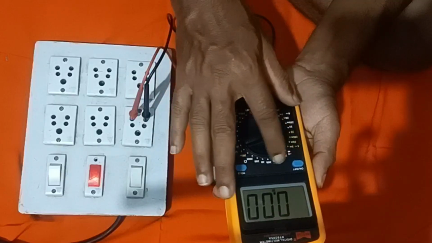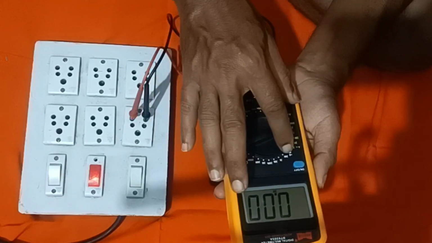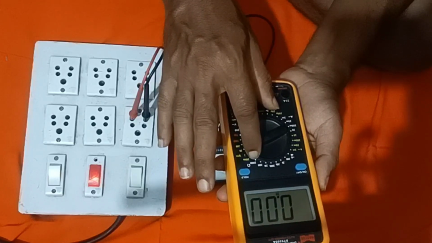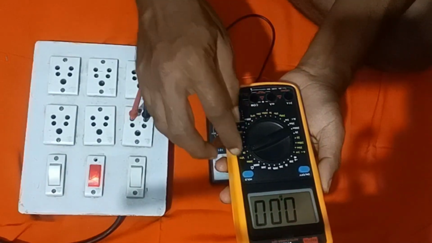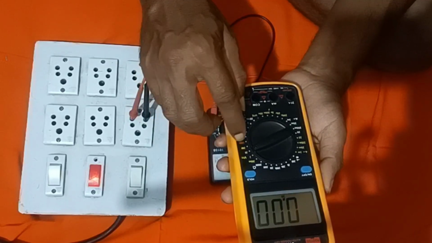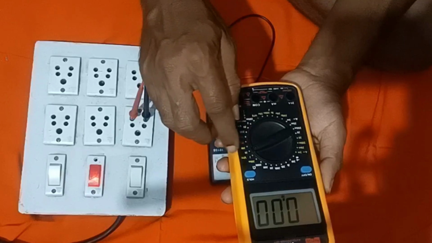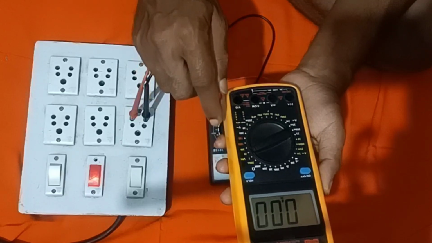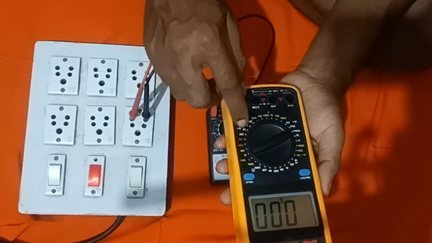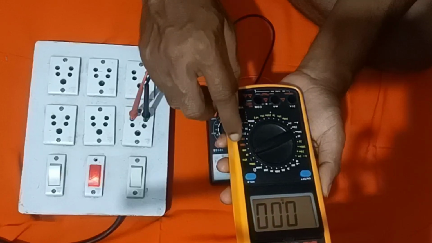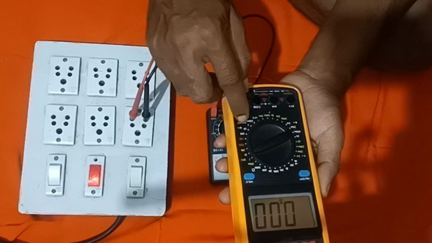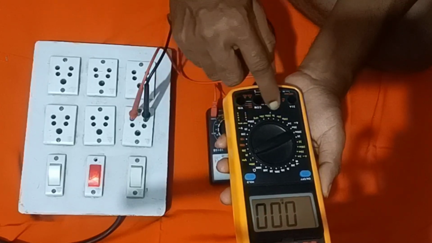Then there is a resistance mode from 200 ohm to 200 mega ohm. Here are DC voltages: 1000 volt, 200 volt, 20 volt, 2 volt, and millivolt also. Here are AC voltages, showing 750 volt, 200 volt, 20 volt, 2 volt, and so on.